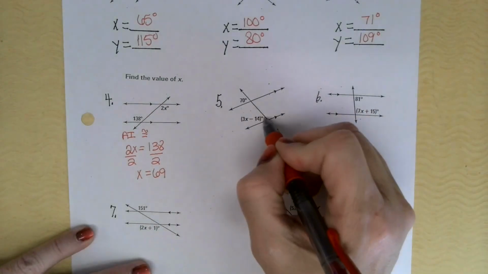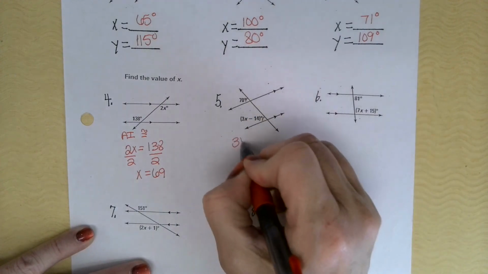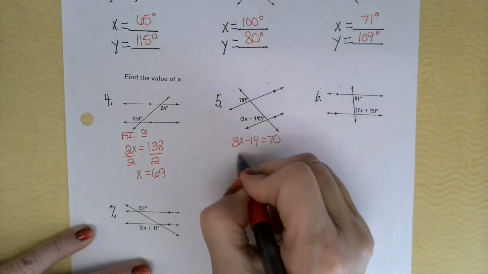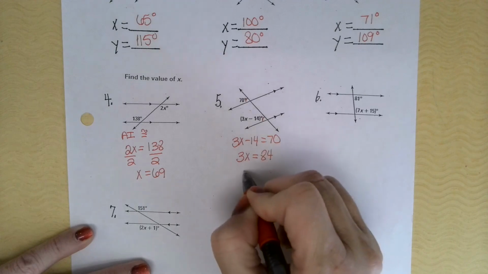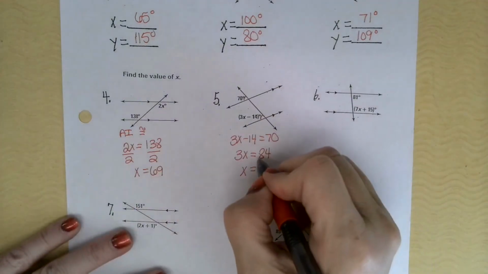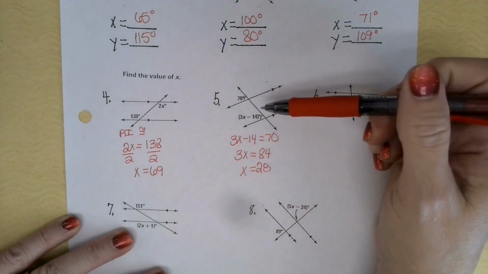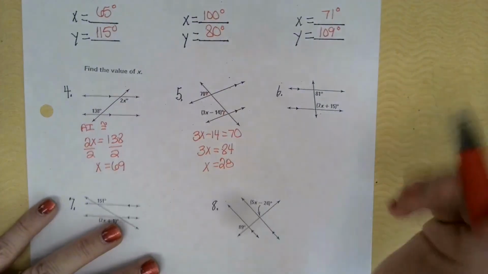All right, these are corresponding angles, which are congruent. 3x minus 14 equals 70. Add 14. Divide by 3. X equals 28. And I could substitute in, and 3 times 28 minus 14 would give me 70. Okay. All right, number 6.